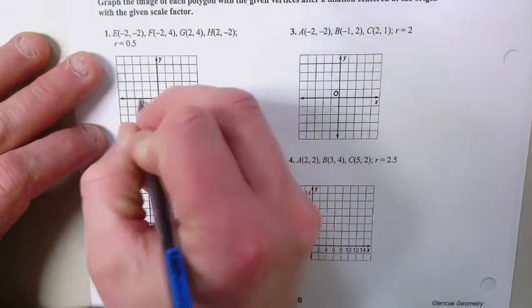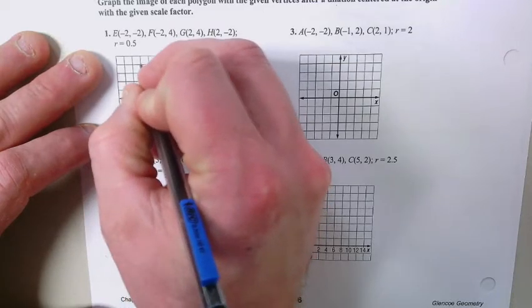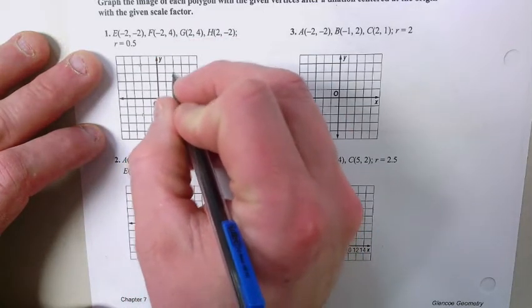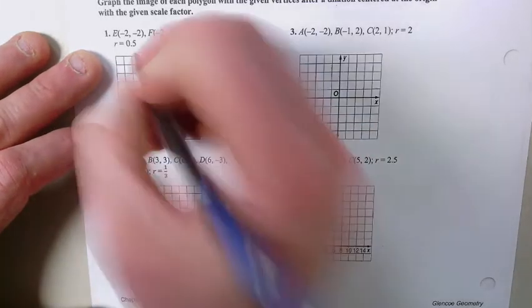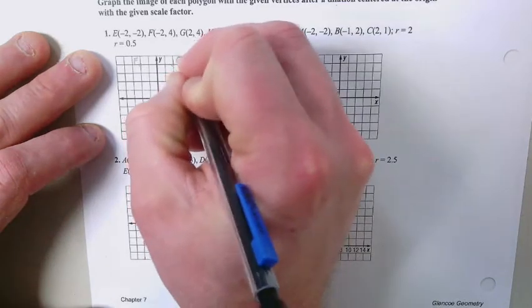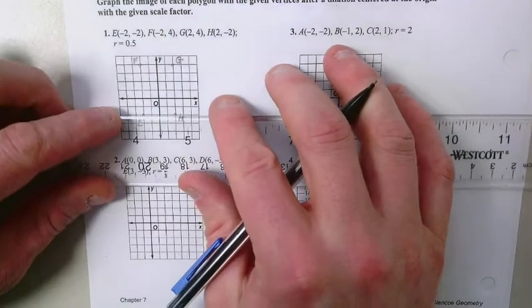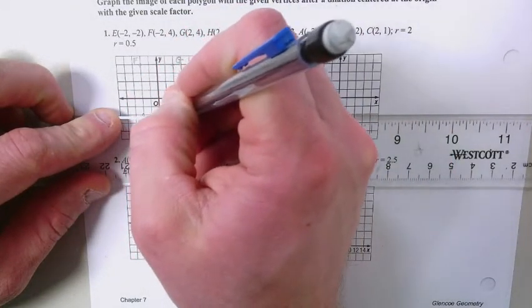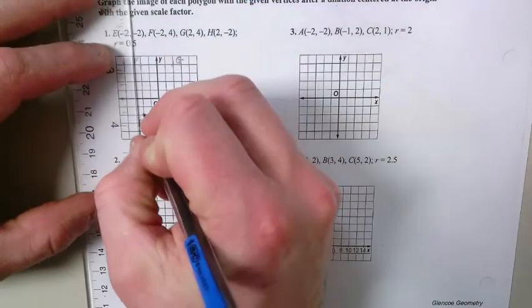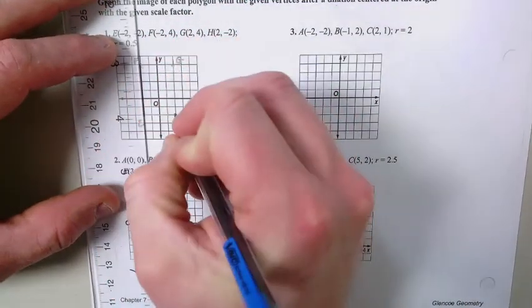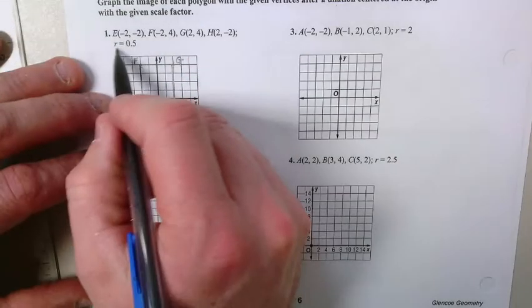So E is at -2, -2. F is at -2, 1, 2, 3, 4. G is at 2, 1, 2, 3, 4, and H is at 2, -2. So E, F, G, and H. Okay. If we go ahead and connect those, okay. Now from here, you notice the R value is 0.5.